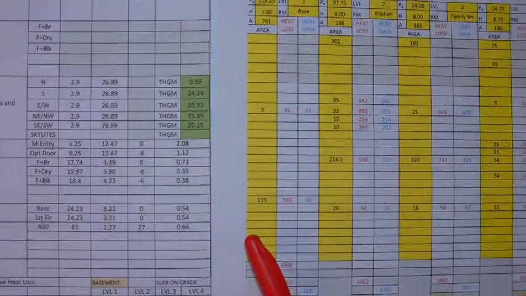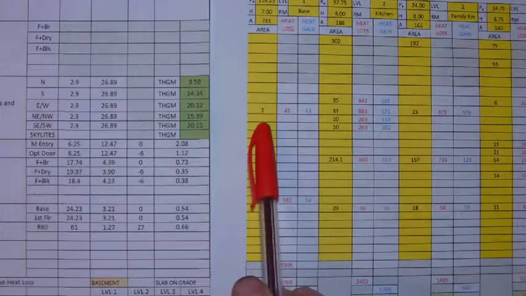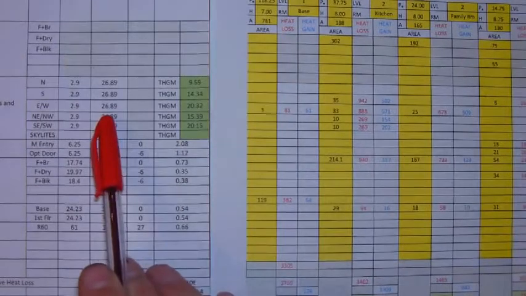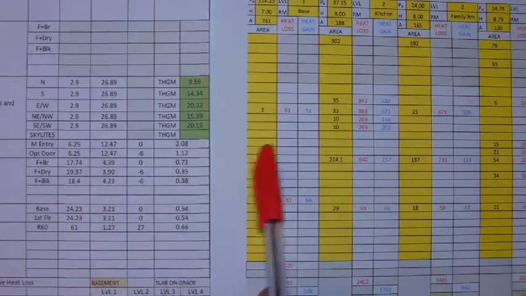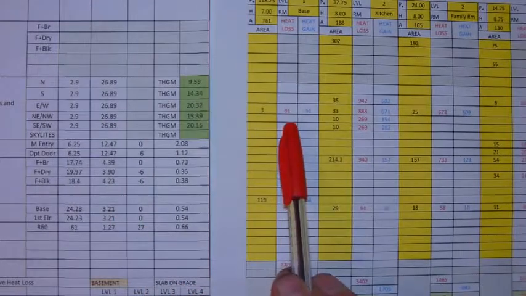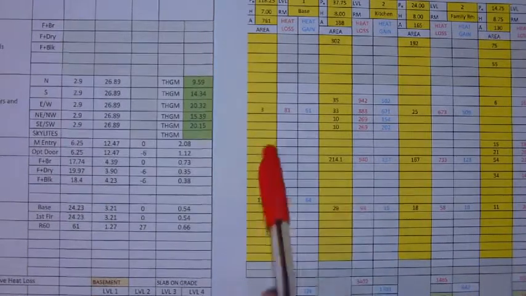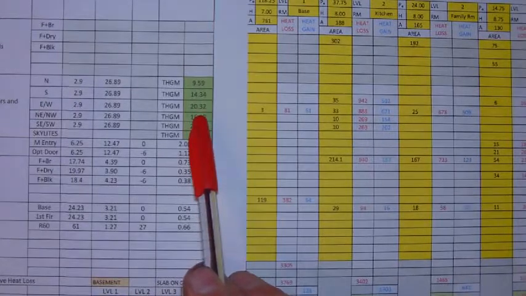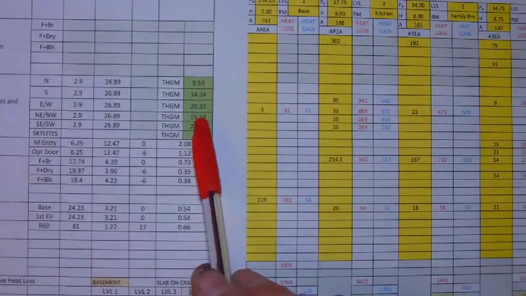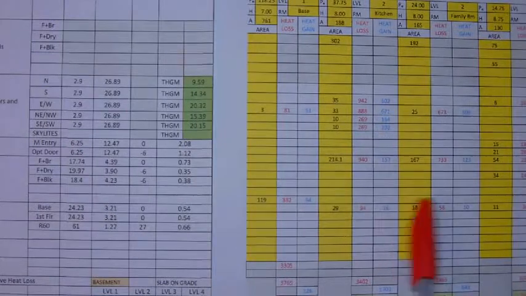In order to calculate the heat loss, you take the area of the window times the heat loss multiplier. So 3 times 26.89 gives us 81 BTUs heat loss, and the heat gain is the area times your heat gain multiplier. So 3 times 20.32 equals 61 BTUs.